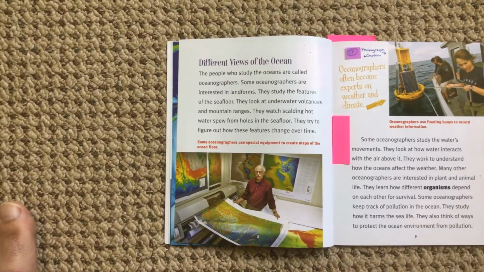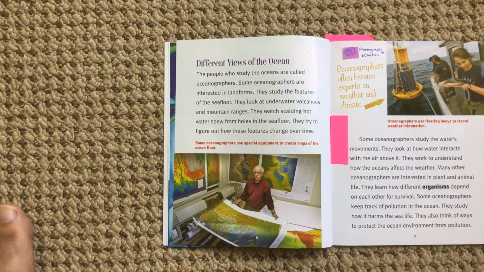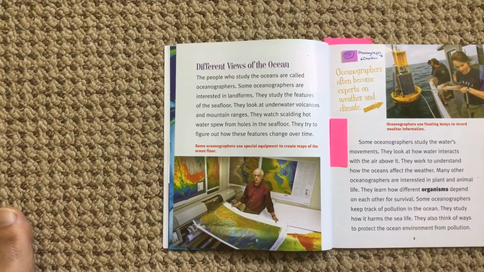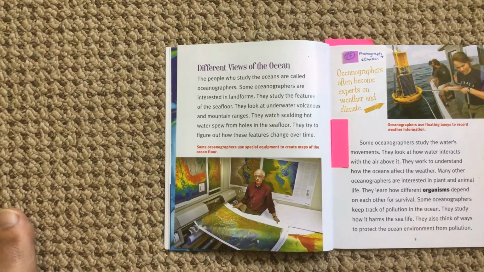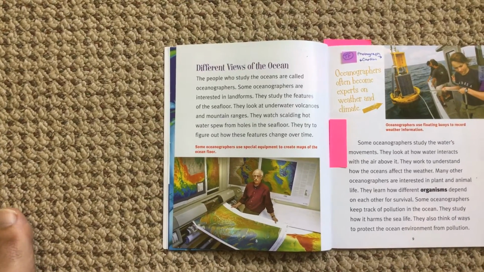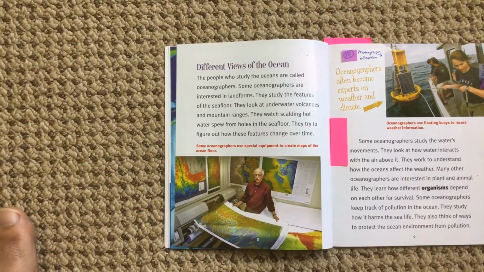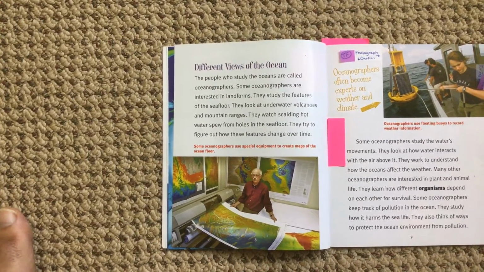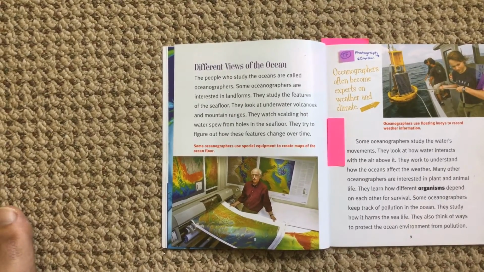Different views of the ocean. The people who study the oceans are called oceanographers. Some oceanographers are interested in landforms. They study the features of the seafloor. They look at underwater volcanoes and mountain ranges. They watch scalding hot water spew from holes in the seafloor. They try to figure out how these features change over time.